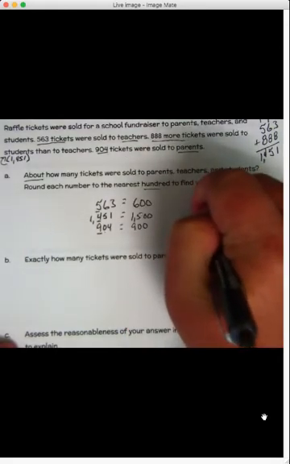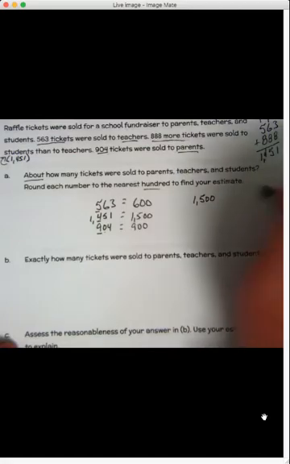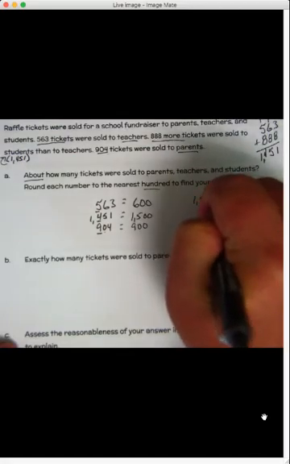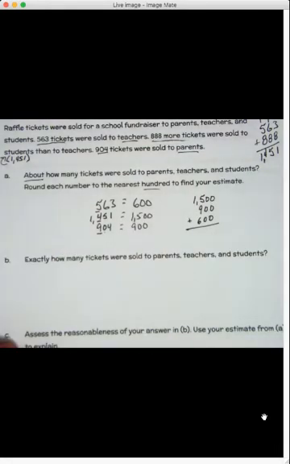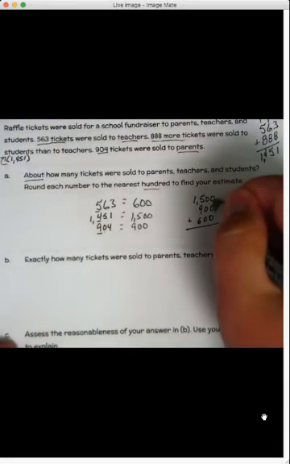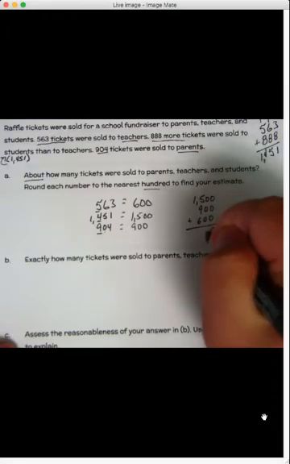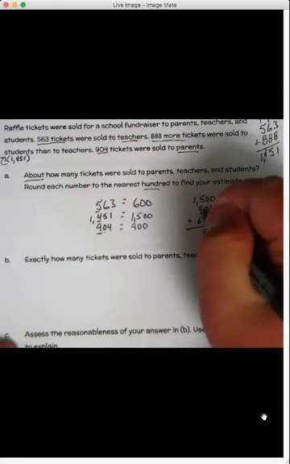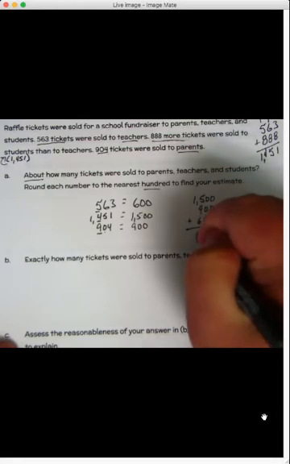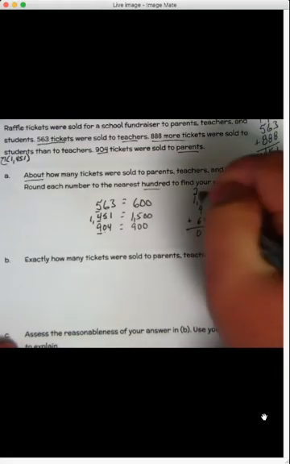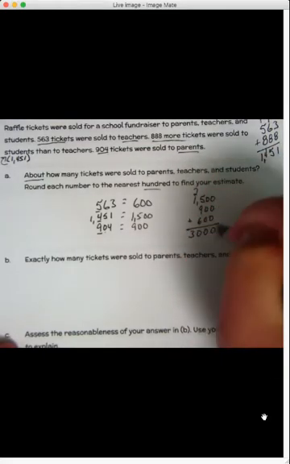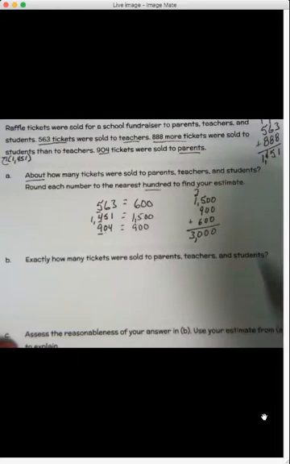So the biggest one, I like to put it on top, 1,500 plus 900 plus 600. We've got three numbers to work with. Can you do it? Sure you can. 0 plus 0 plus 0 is 0. 0 plus 0 plus 0 is 0. 5 plus 9 is 14, plus 6 is 20. Put our 0 down and carry that 2. 2 plus 1 is 3. Put our comma in the right spot.